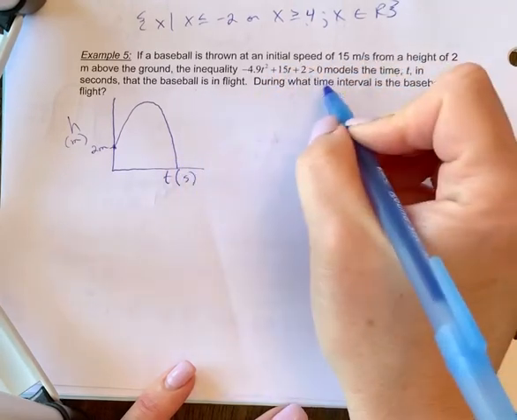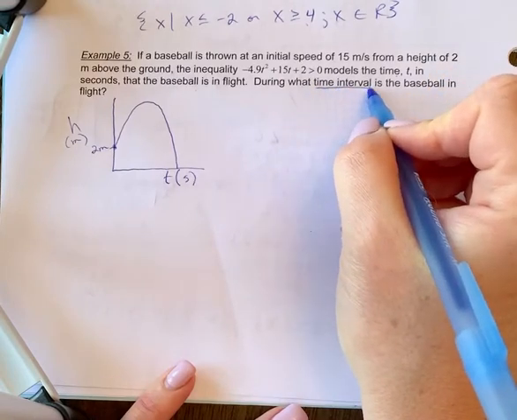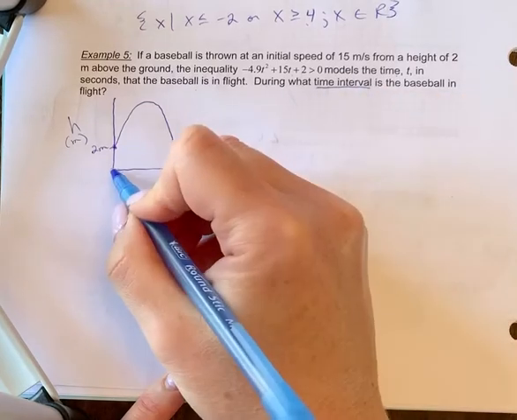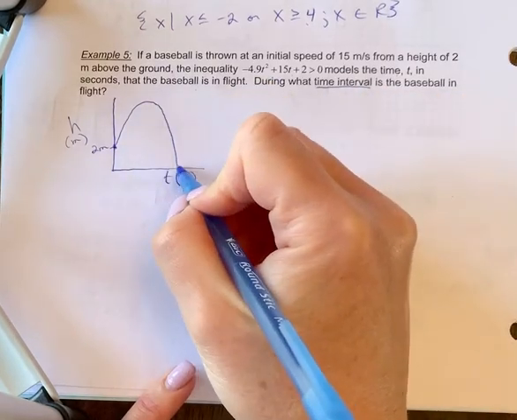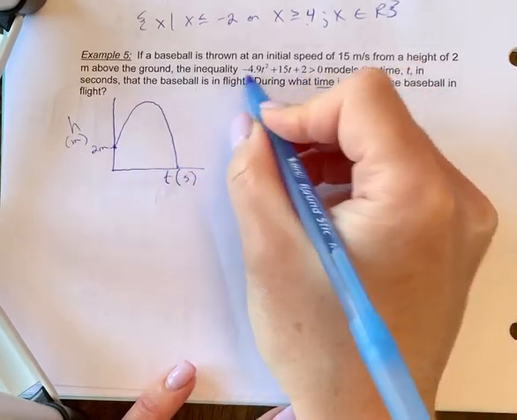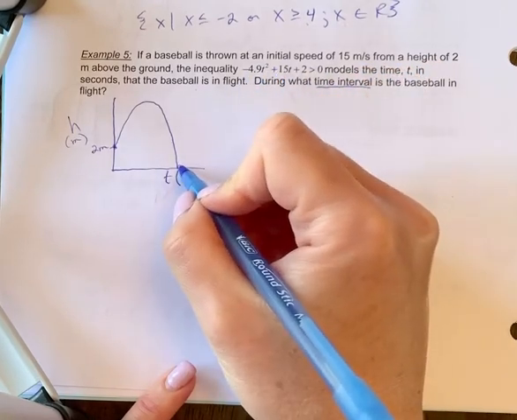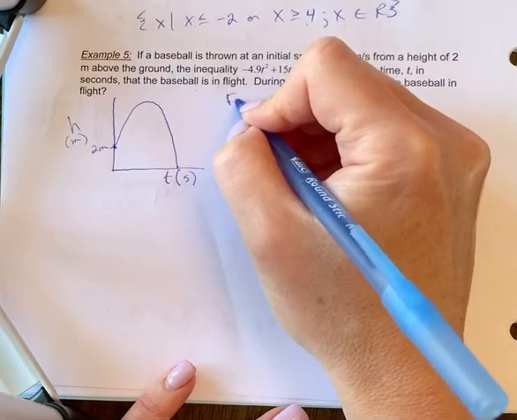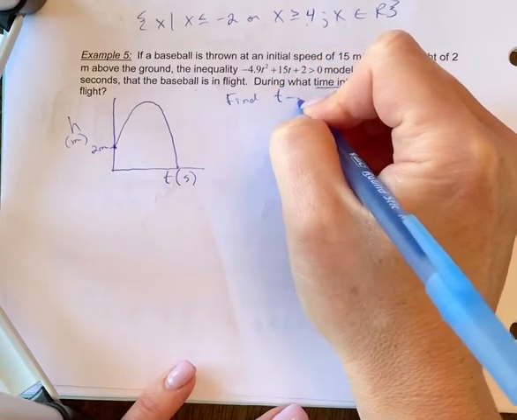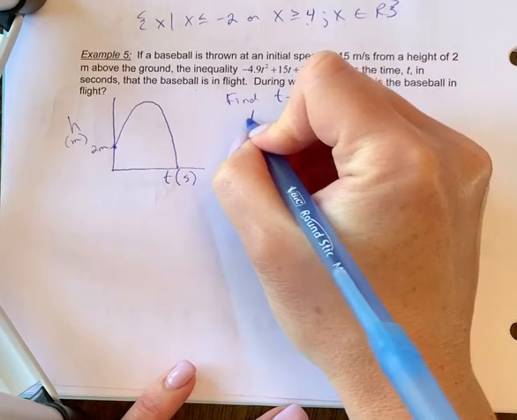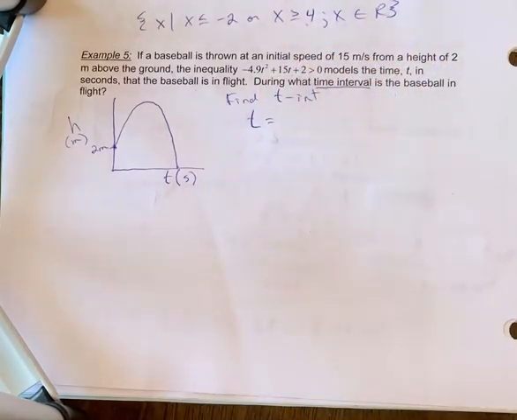So my goal is to figure out what time interval the baseball is in flight. So I want to know from 0 to what time this is. So I'm really solving for this inequality here. So you want to find the intercepts, so the t-intercepts here. So we're going to find the t-intercept, which is like thinking of the x-intercept. So we're going to use our quadratic formula. I don't want to try and factor that one.